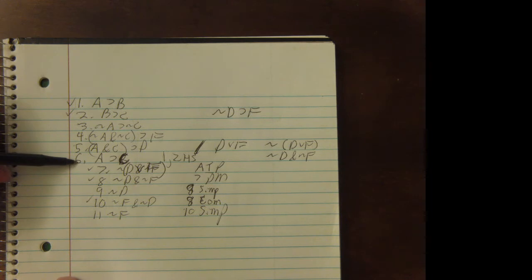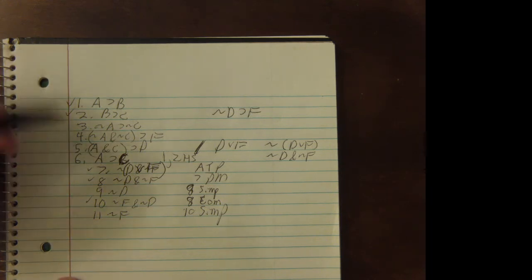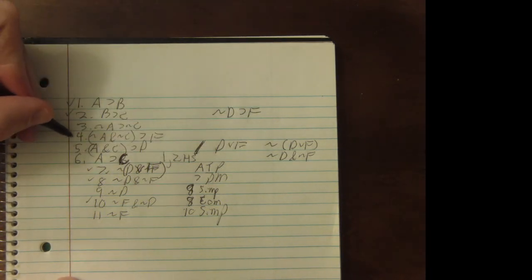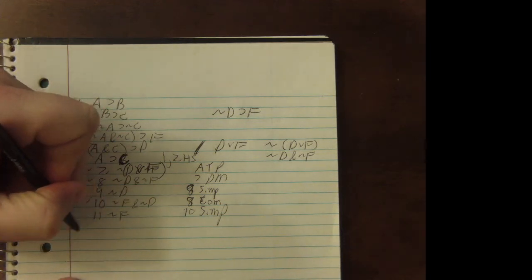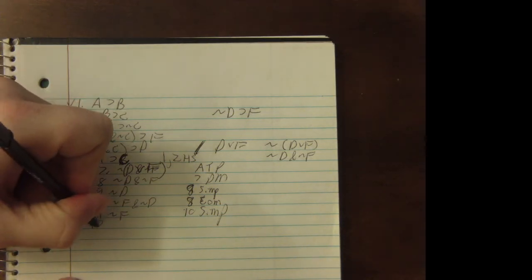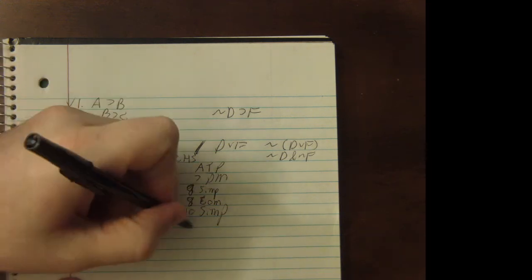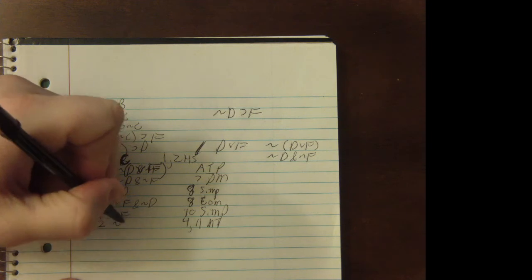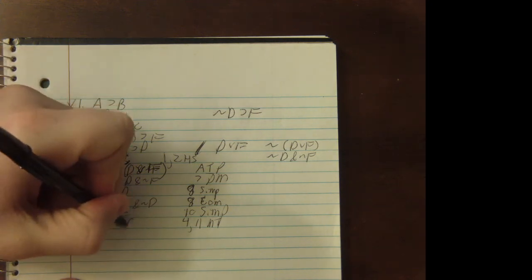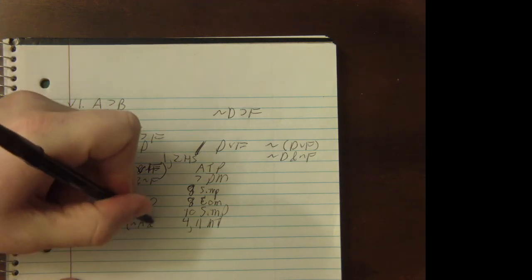So, well, I could do, can I break down line 3? Nope, not yet. Can I break down line 4? Yes, I can. I could do a modus tollens on line 4 using line 11. And that gives me not both.